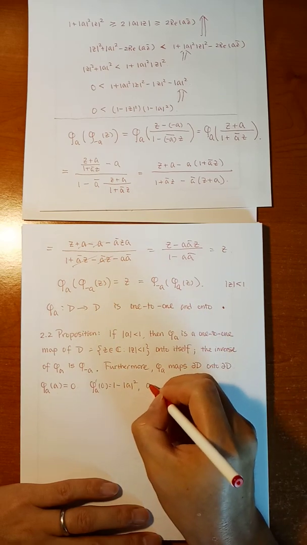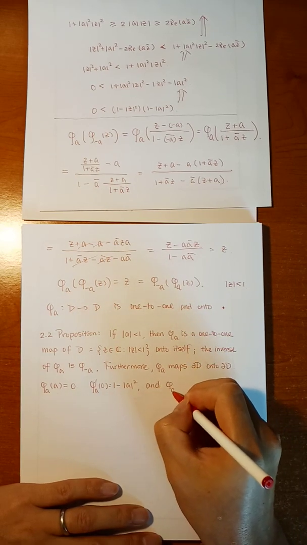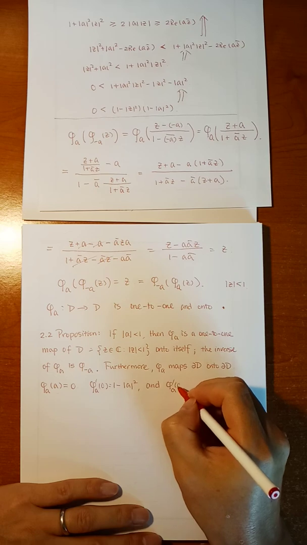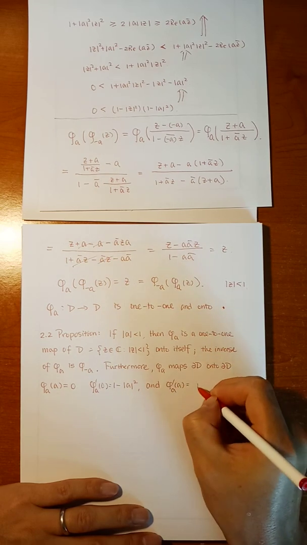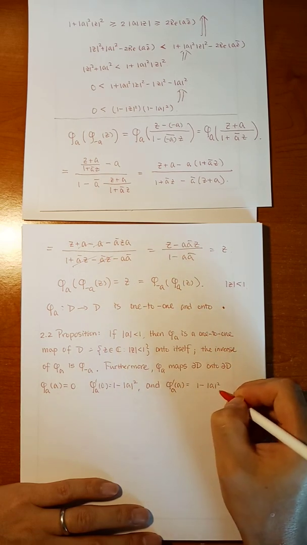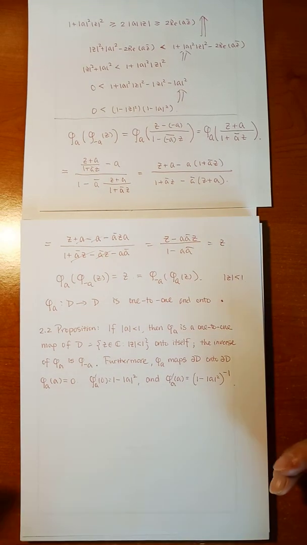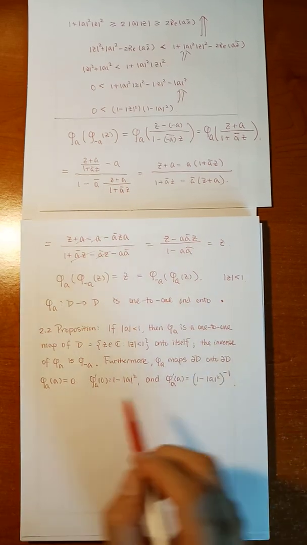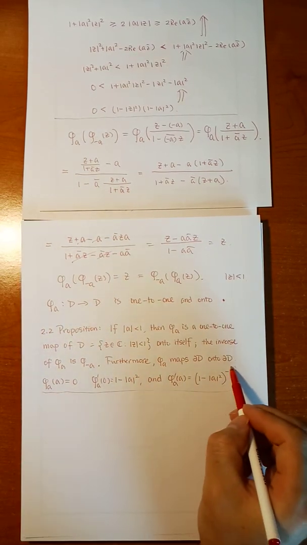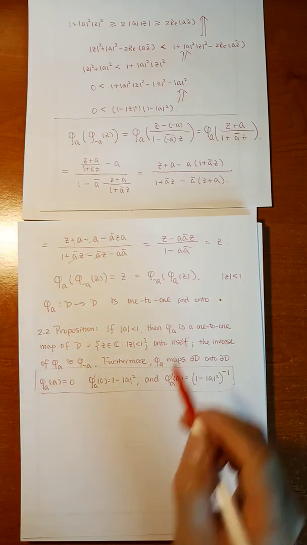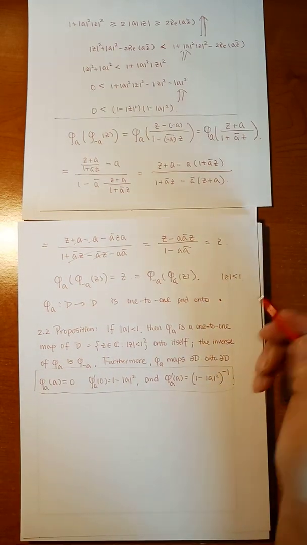And phi A prime of A is equal to (1 minus the absolute value of A squared) to the power negative 1, the reciprocal. Okay, so those computations, just do them by yourself from the definition of the function.